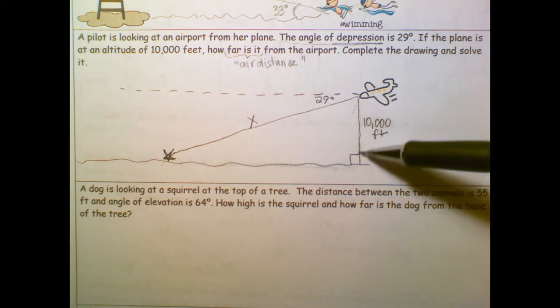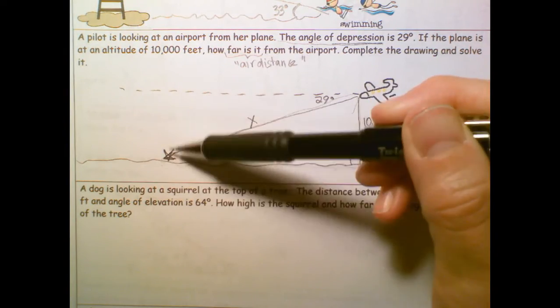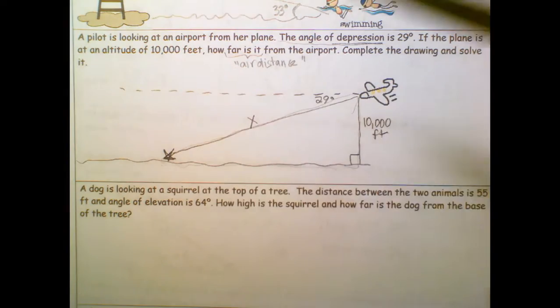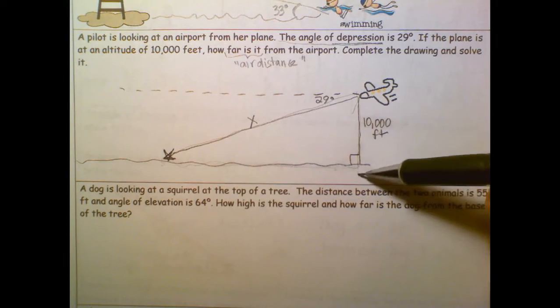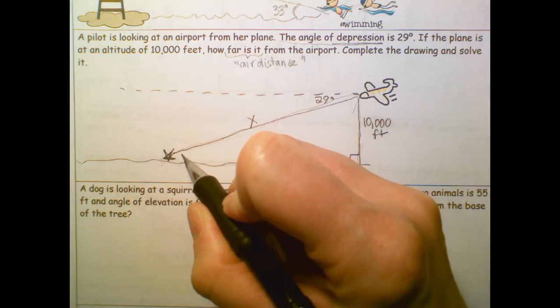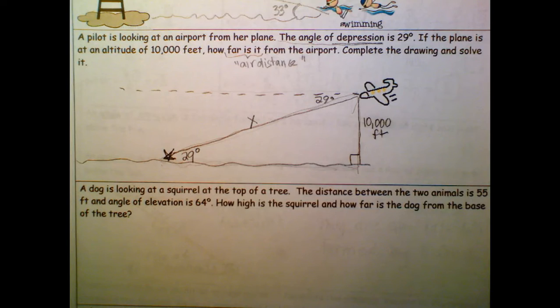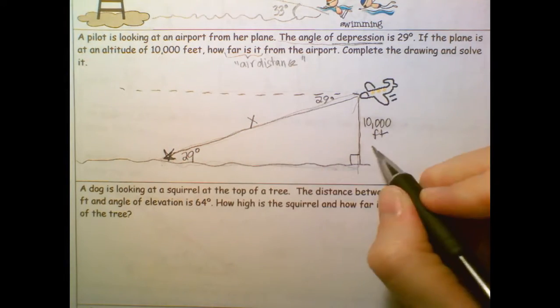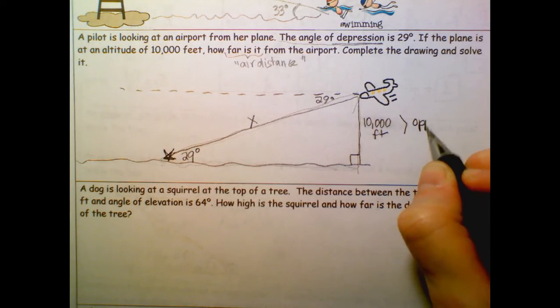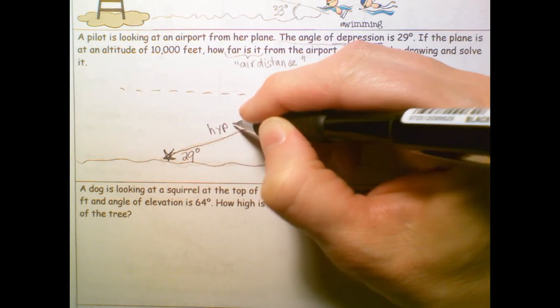Okay, so there's a couple ways you could do this. Because I already have this triangle kind of lined out here, I'm going to use this triangle right here, but you could draw another line here and then use this triangle here. The problem is this triangle doesn't have an angle on it, but I know that this angle of depression would be the same as this angle of elevation. So I'm going to put my 29 degrees right there. And now from this angle right here, this side is opposite, and this side I'm trying to find is a hypotenuse.